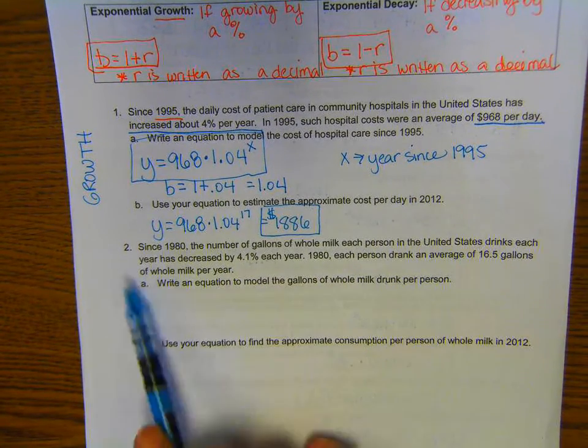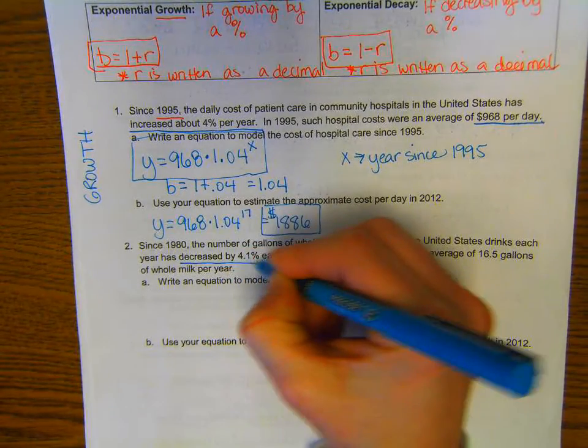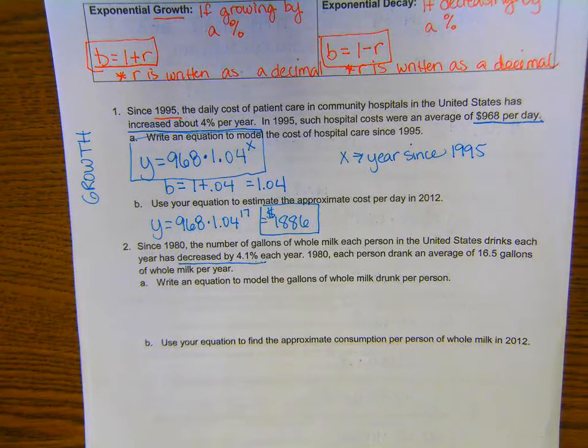Okay, so since 1980, the number of gallons of whole milk each person drinks each year has decreased by 4.1%. That's not surprising, because they started thinking, okay, we can have milk that still gives us calcium but is lower in fat.